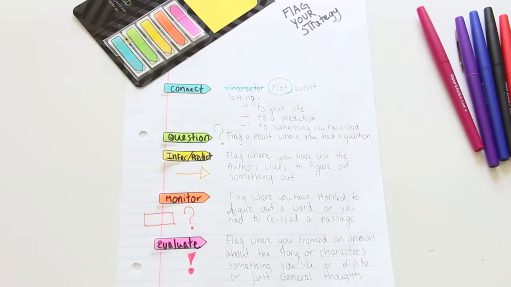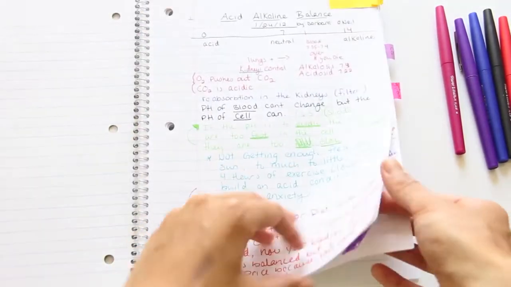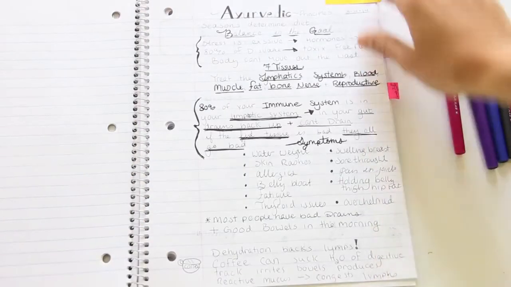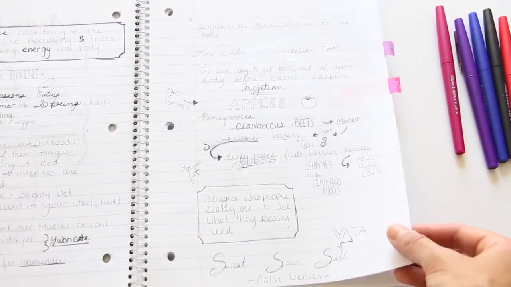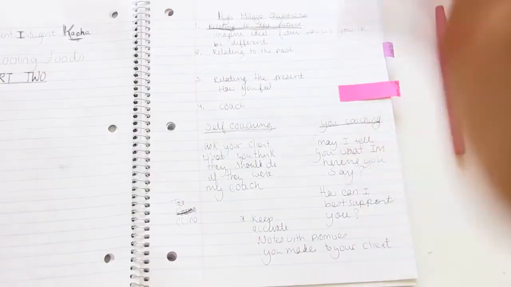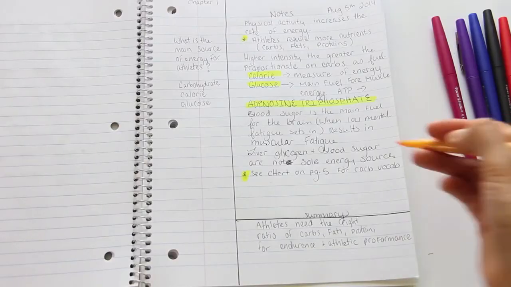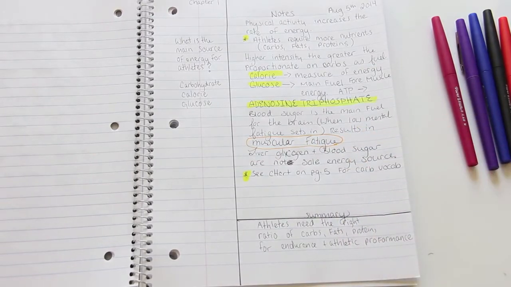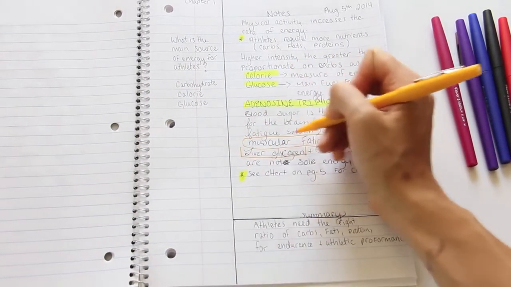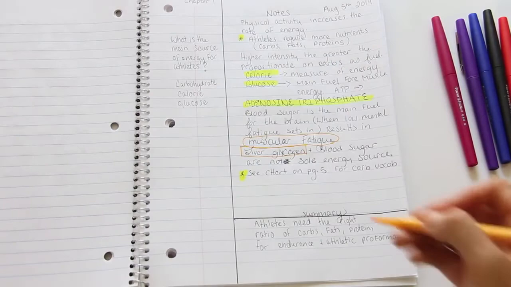Now I'm going to show you what did not work for me. Here I used a ton of color. It was way too busy for my eyes. And here I used too many drawings and it was all black and I couldn't really see. So you have to find what works for you, and this system really worked for me because it's written all in black, but then the important things are colorful and fun. So let me know what you guys use and if this works for you.